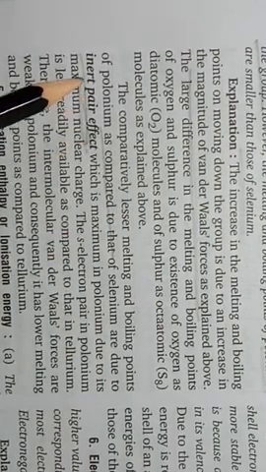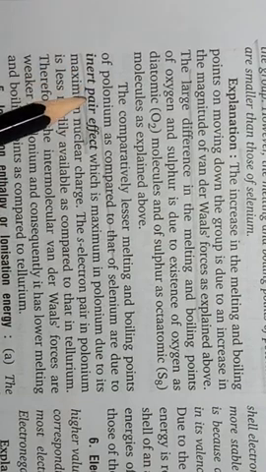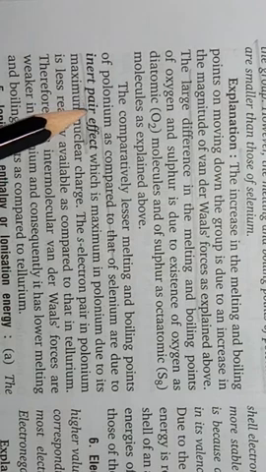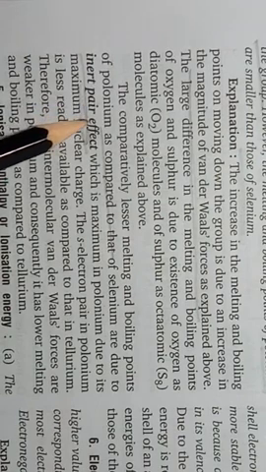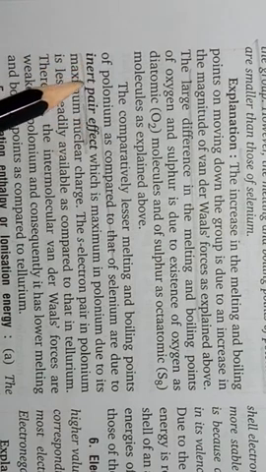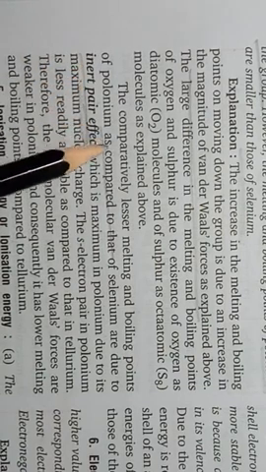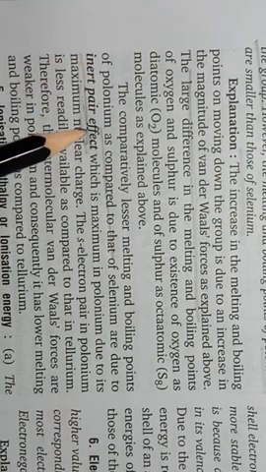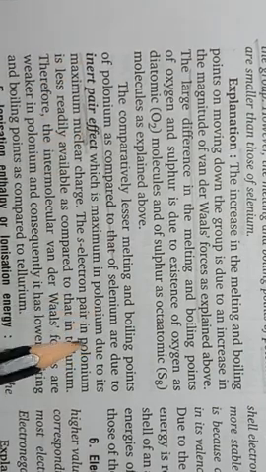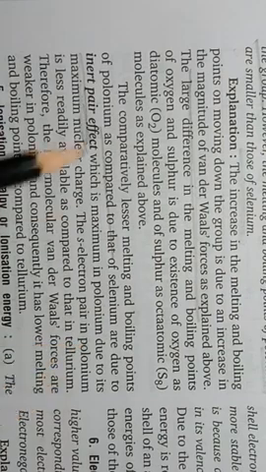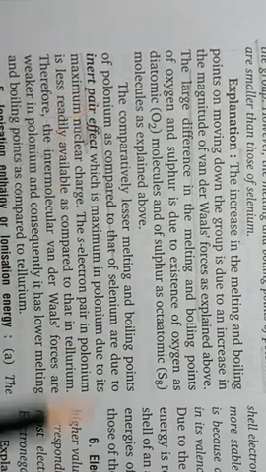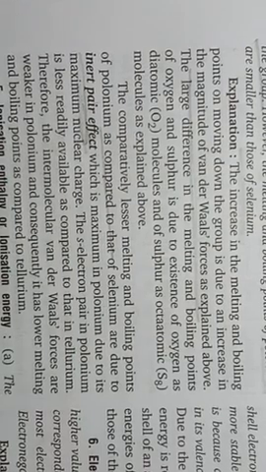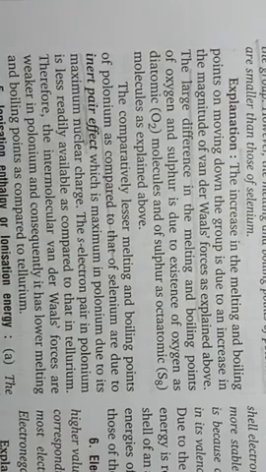And you know what the inert pair effect is? Inertness of the electrons of an s shell to take part in bonding. This is known as the inert pair effect. From up to down, this inert pair effect increases, and that is why the melting point of polonium is lesser than selenium. Then ionization enthalpy or ionization energy.